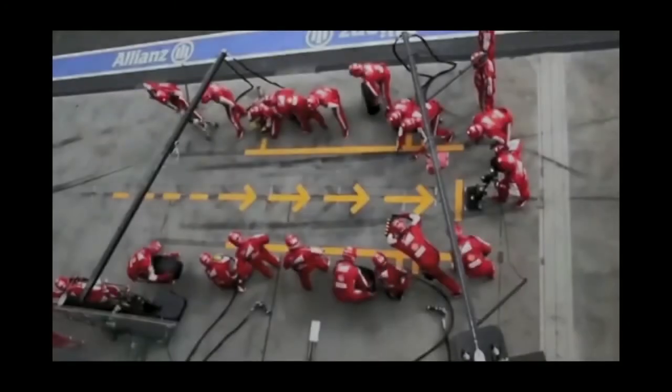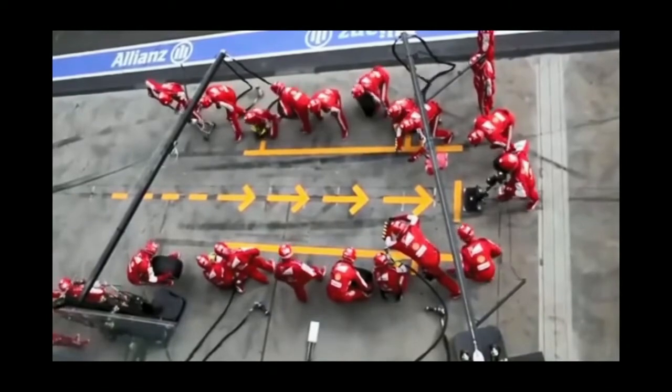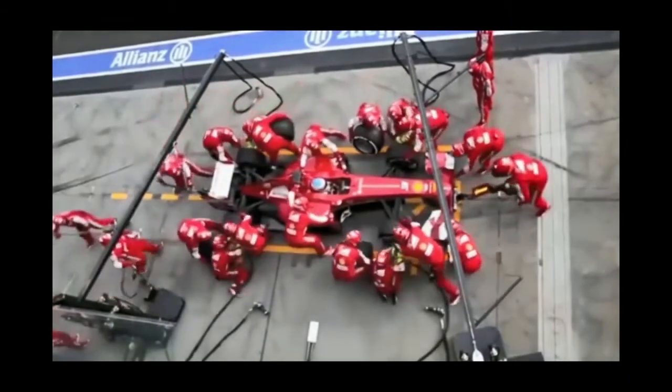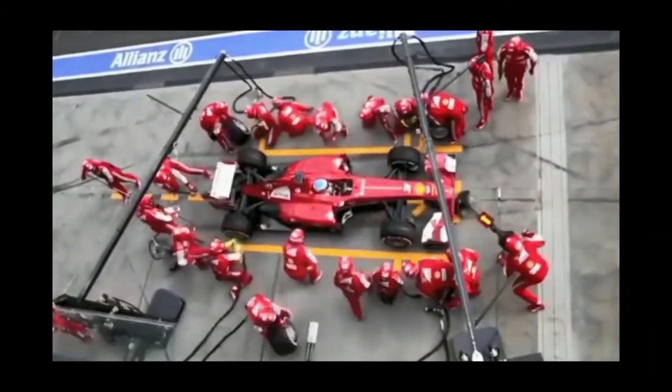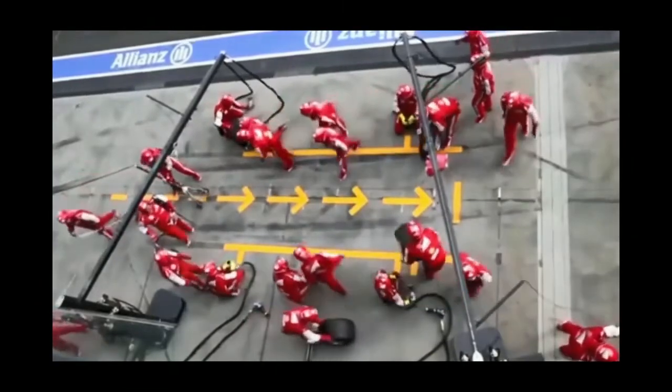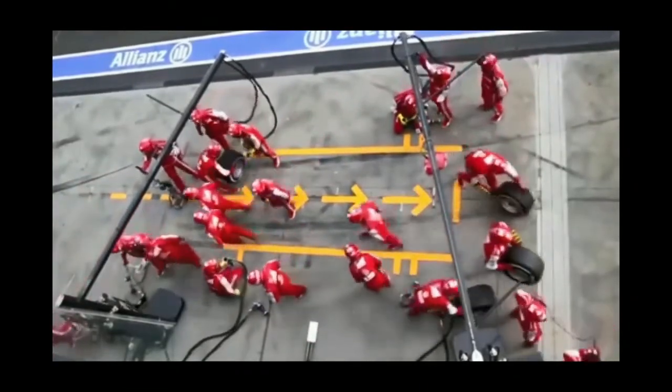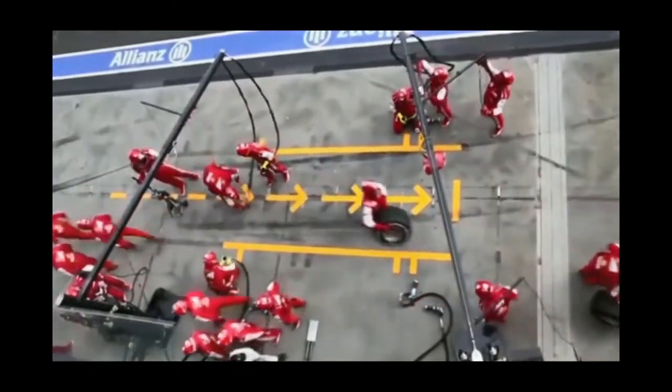I don't think the windshield needed all that attention, but anyway, that's what I would have fixed. Here's how things have changed. There you go. That's IT projects these days in a nutshell, as far as I'm concerned.